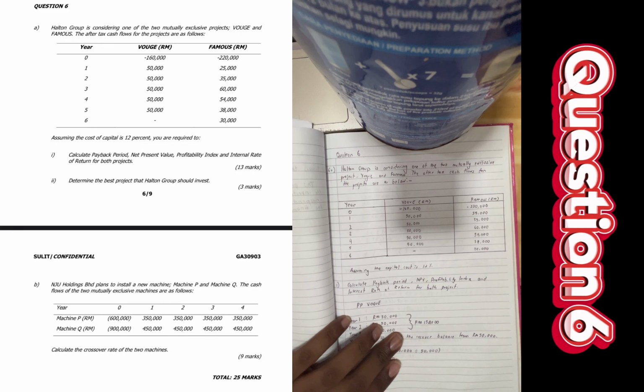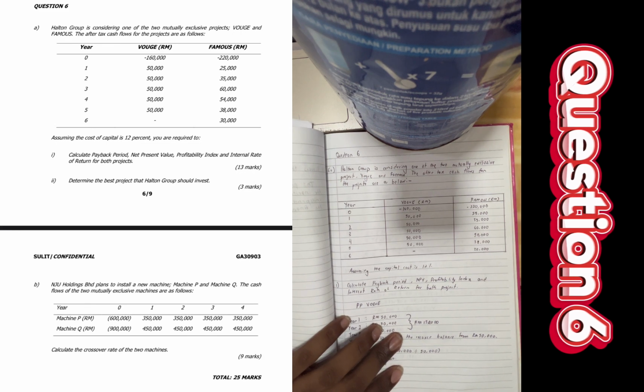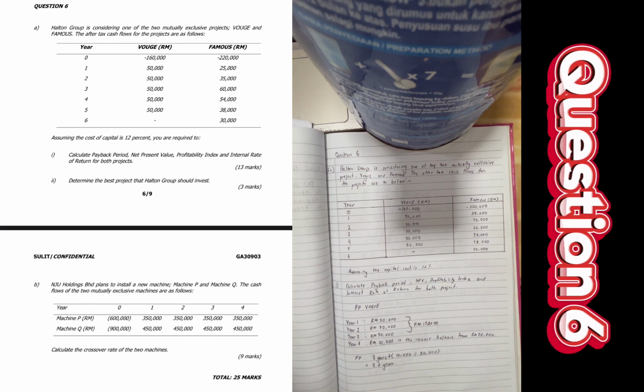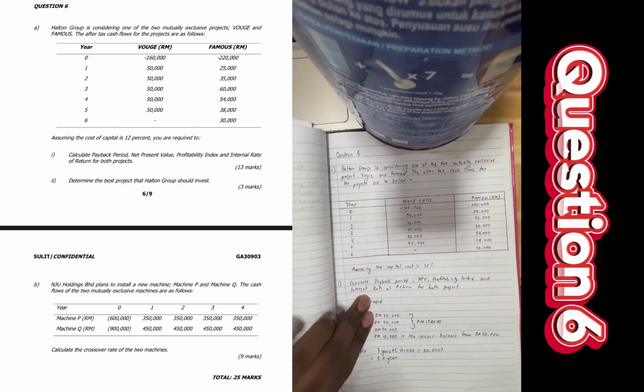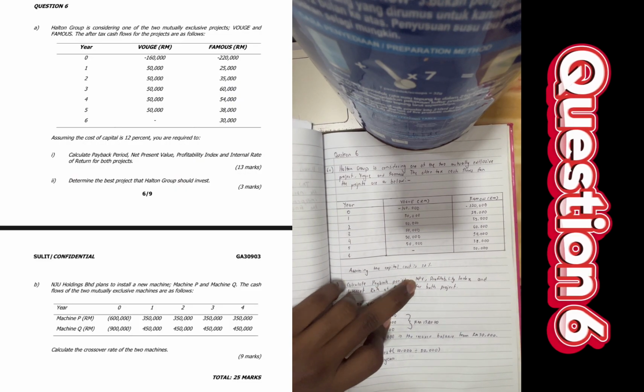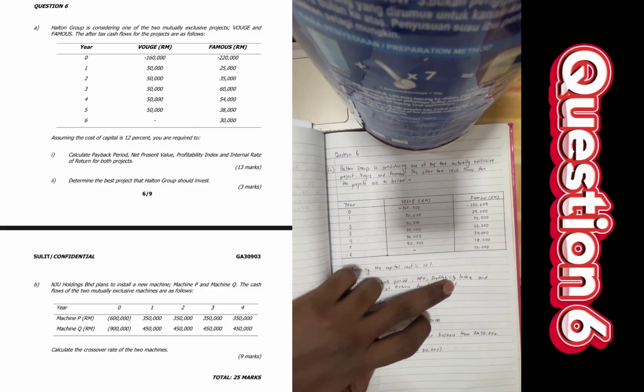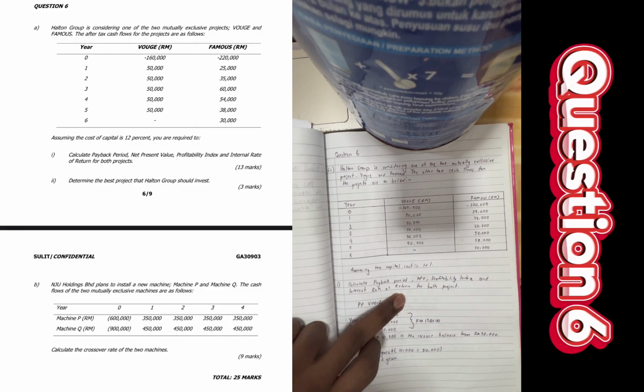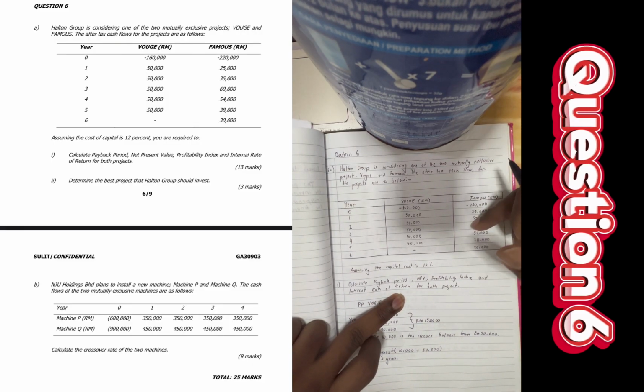Assuming the cost of capital is 12%, they ask us to calculate the payback period, net present value, profitability index, and internal rate of return for Vogue and Famous.